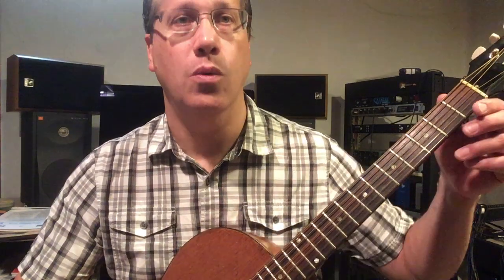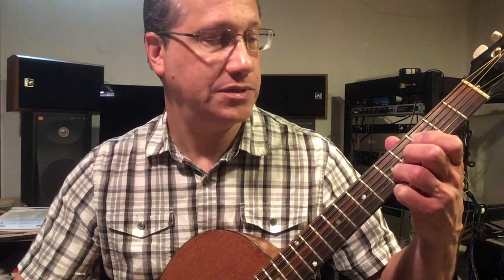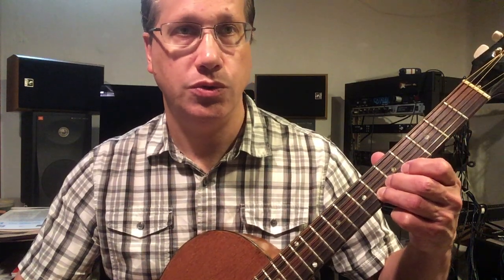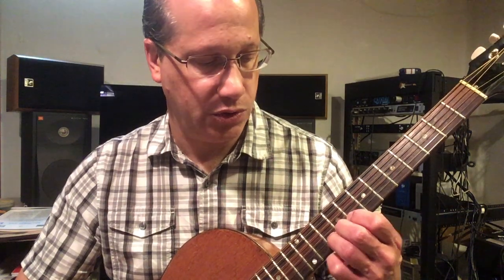1, 2, string number 2, here we go. 1, 2, 1st fret is C. 2, 3rd fret is D. 2, 3, whole step to 5th. That's E. 2, 3, half step to F. 2, 3, whole step to G. 2, 3, whole step to A. 2, 3, and whole step to B. 2, 3, 4. Open E will be next.